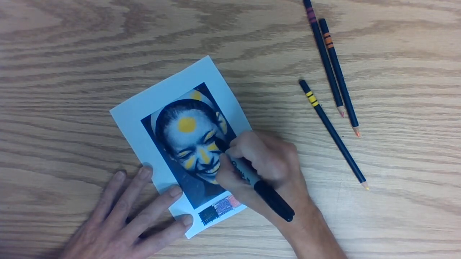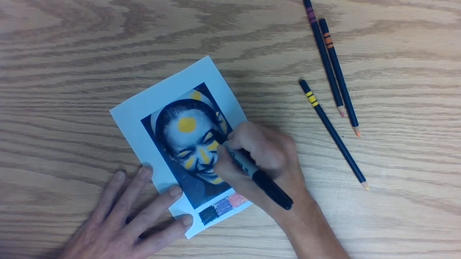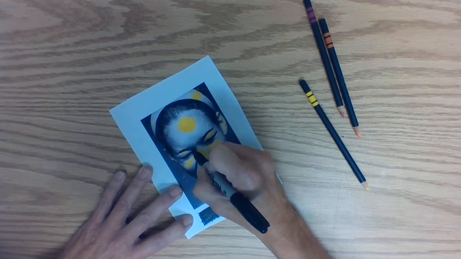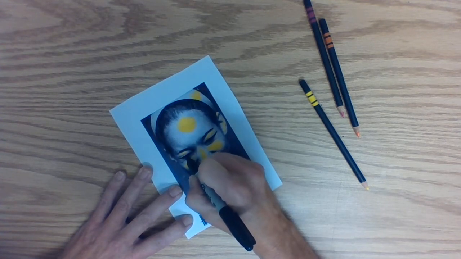And then definitely the eyelids with the lashes and the eyebrows. And this runs a little bit down here past the eyebrow, and the eyelashes here.